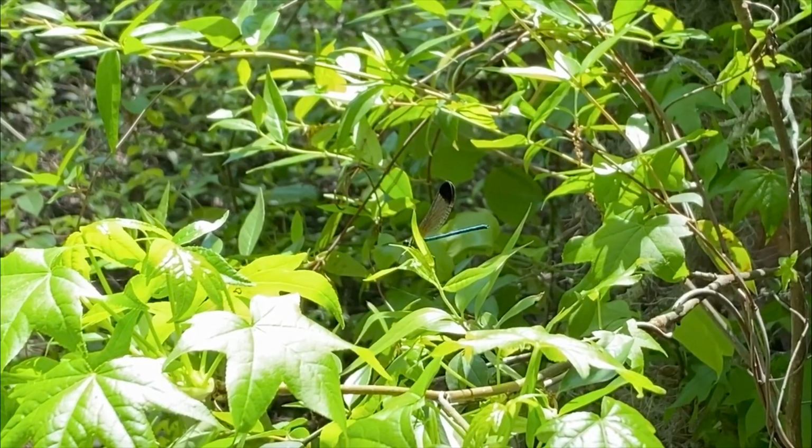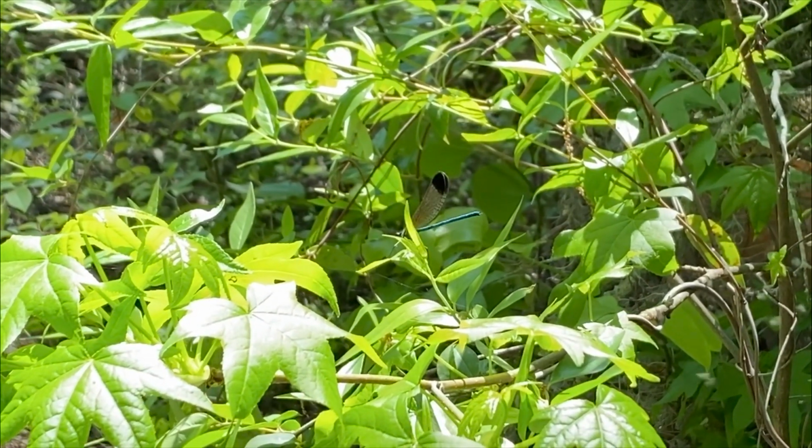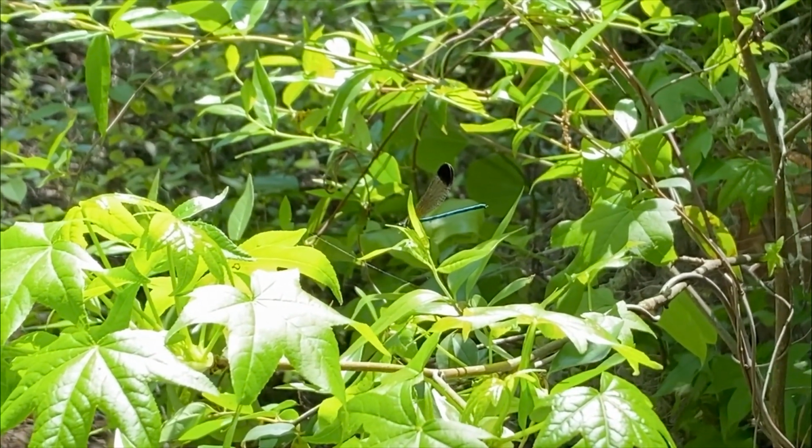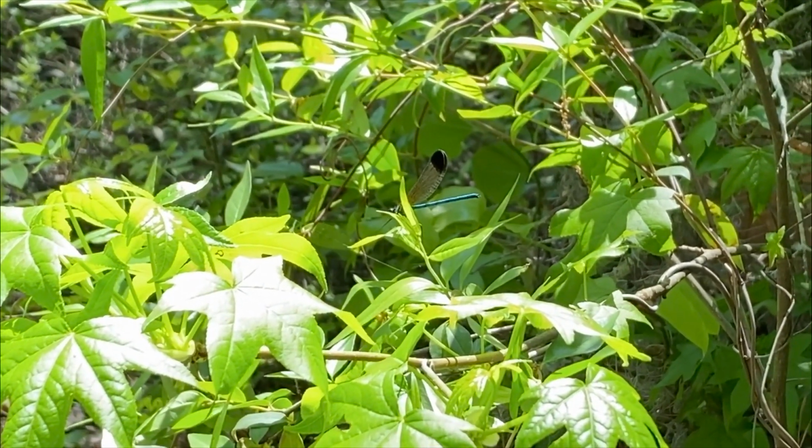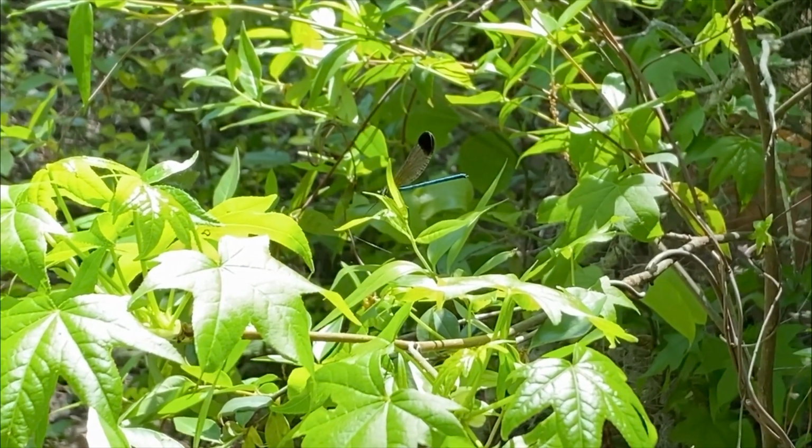So this is an adult damselfly. This is what the nymph will turn into, and you can see that it's resting with its wings behind its back instead of out by its side like dragonflies do.